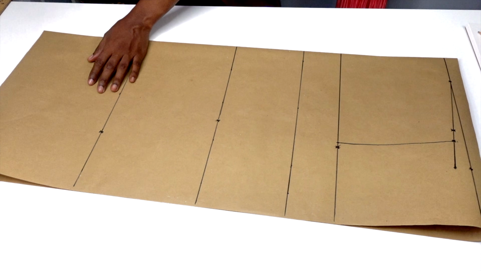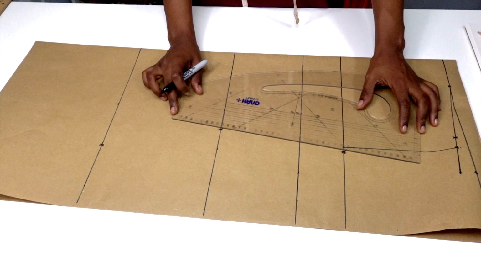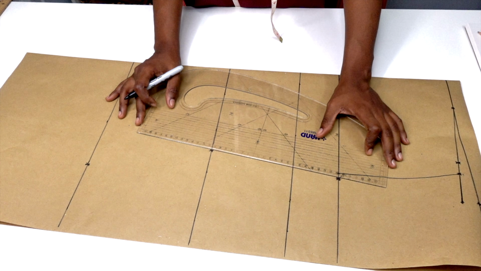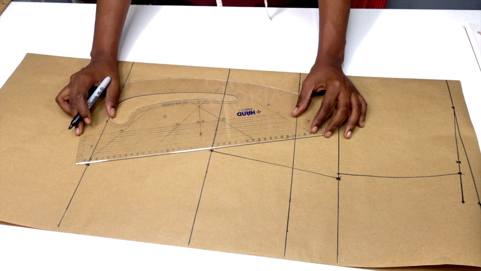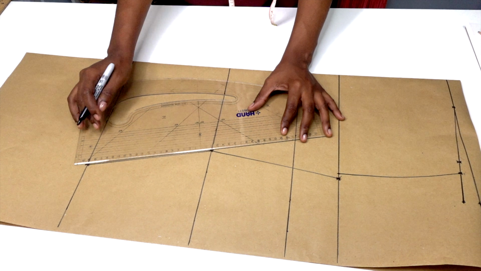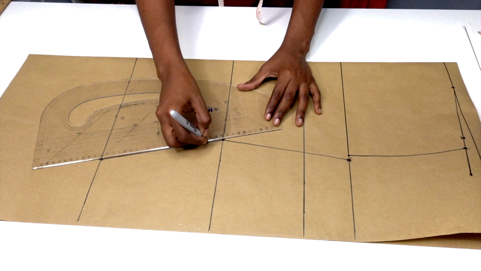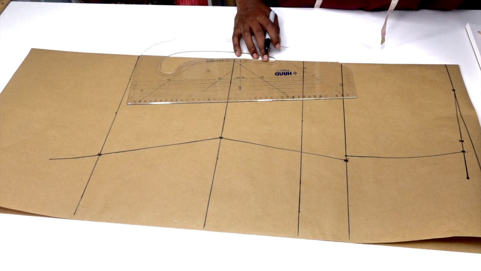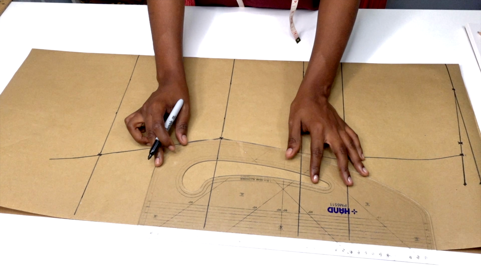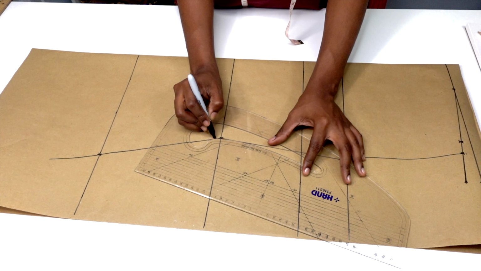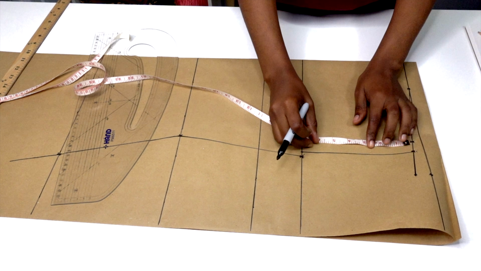So now after inserting your measurements, you can go ahead and join them together, first using a ruler. I like to use a ruler first and then smoothing out the curves at the waist or the hip part using a French curve or a pattern master. You can use whichever one you have. Alright, now let's work on the armhole.